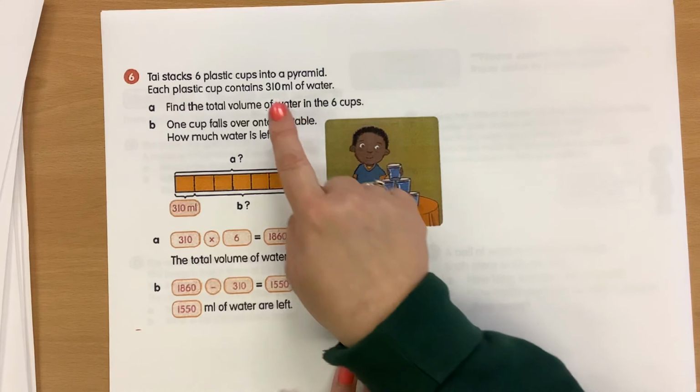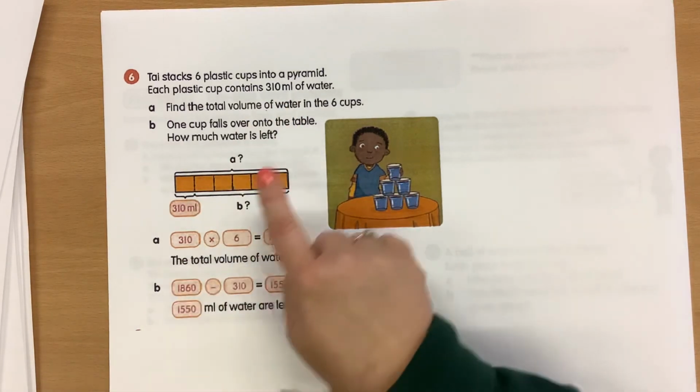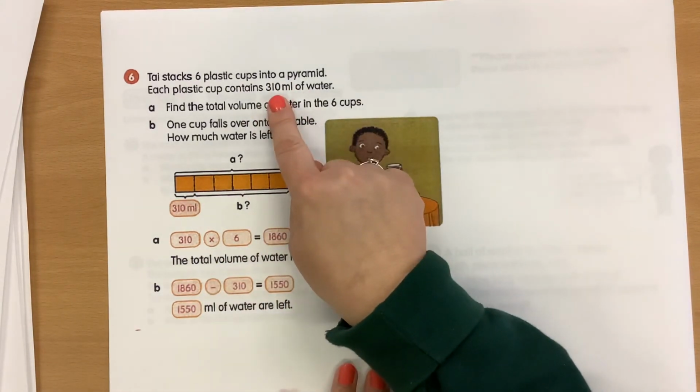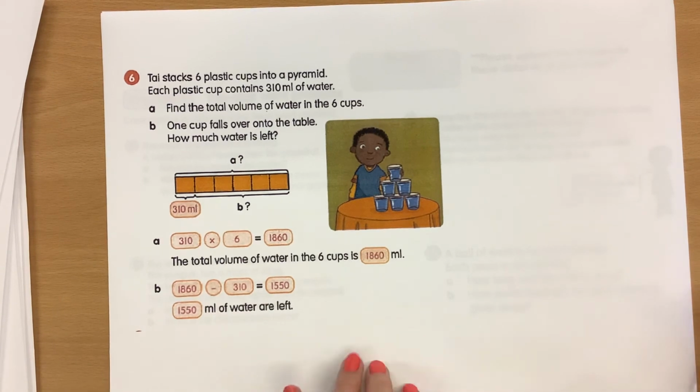I need this information for part B, because one of the cups falls over onto the table. So I know that 1 cup holds 310 millilitres, and I want to know how much water is left if we've knocked 1 cup containing 310 millilitres over. So we take that away from the 1,860, and we're left with 1,550. So 1,550 millilitres of water are left.